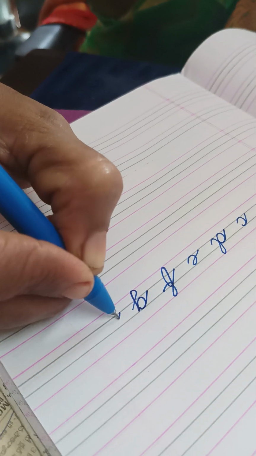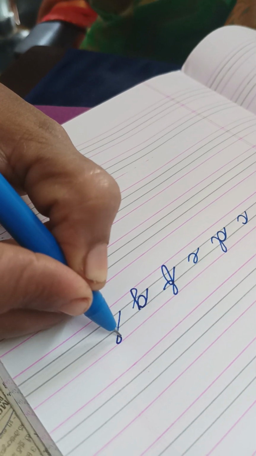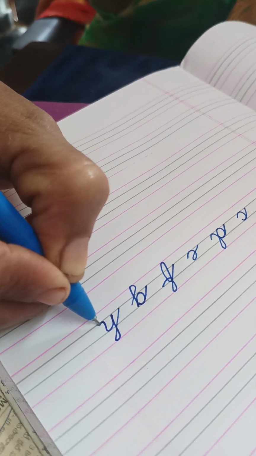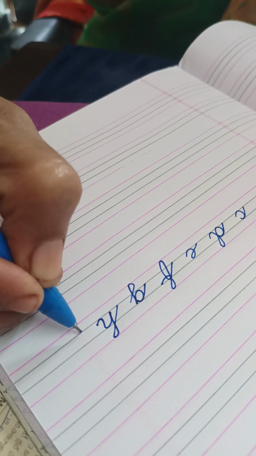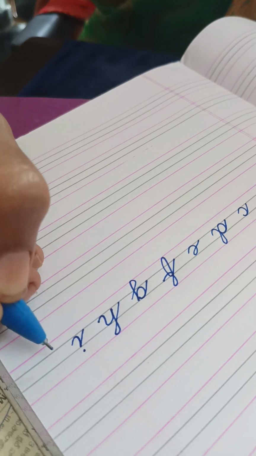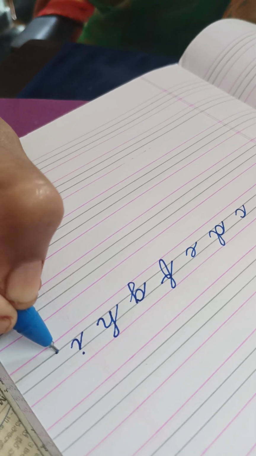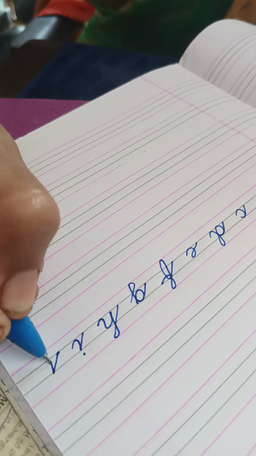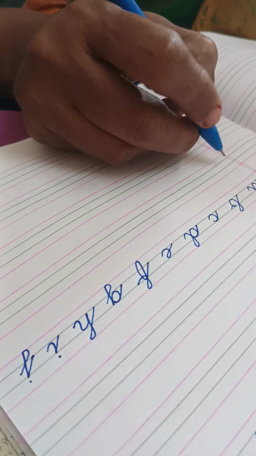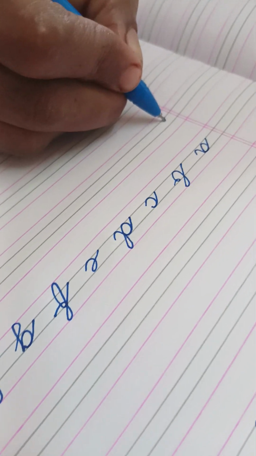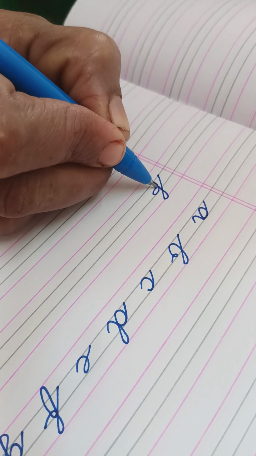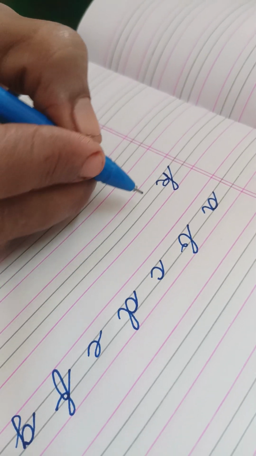H, start in the second line, touch the first line, again come down to the third line, and touch the second line, again come down to the third line. I, only in between the middle two lines only. I. J also, start in the third line, touch the second line, come down to the fourth line, again curve and dot. Next K, start in the third line, touch the first line, come down to the third line, only in between two lines the curve should be there.